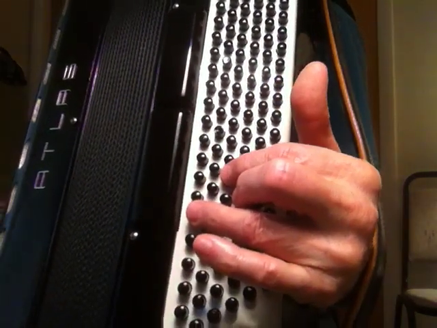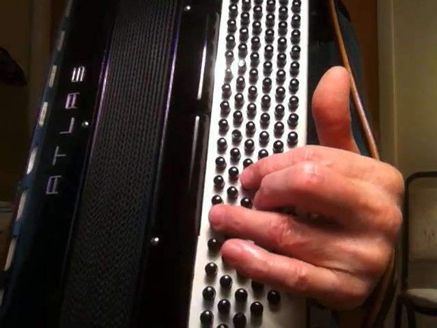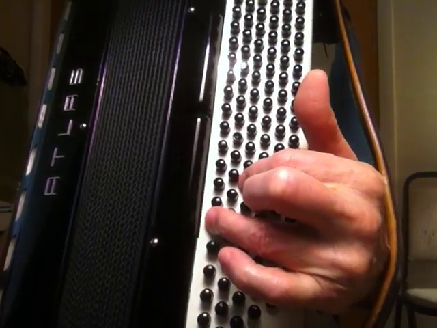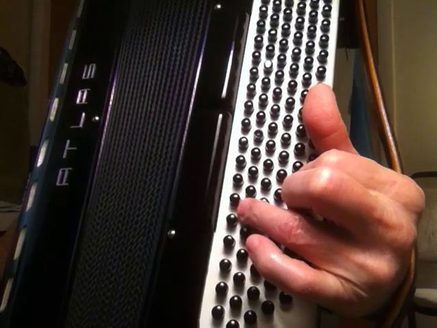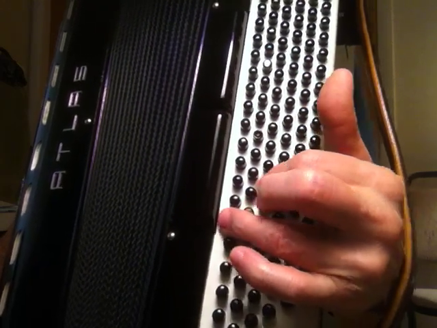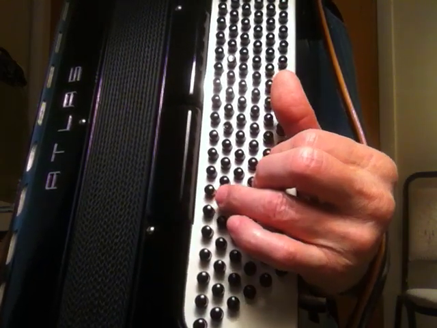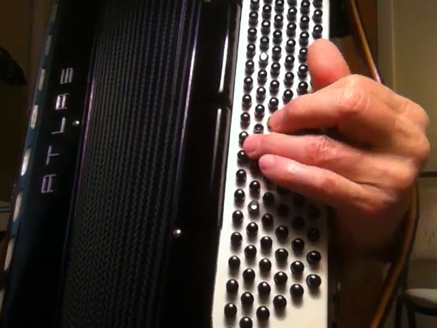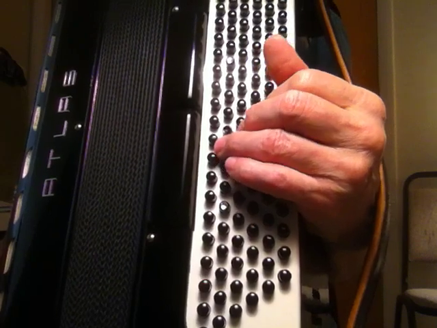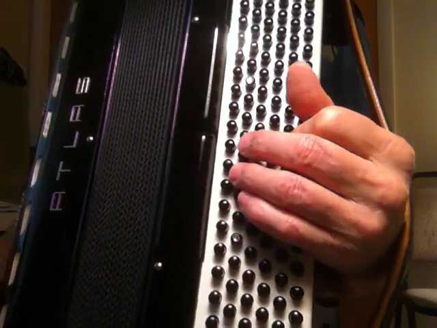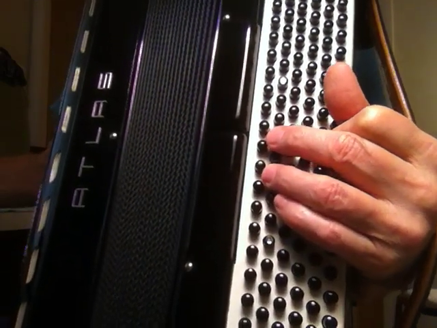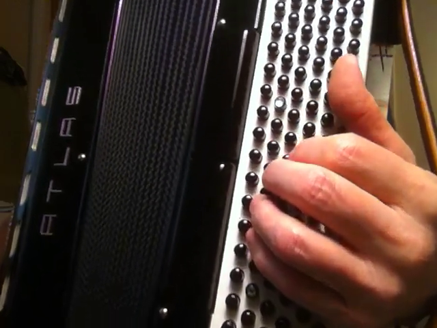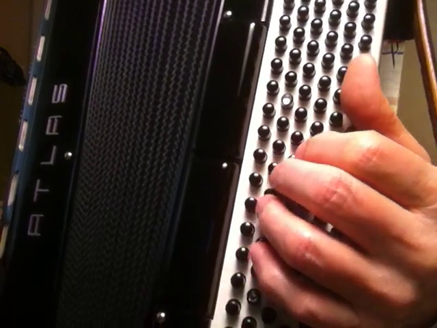Then when you want to move to the A flat dominant 7, it's right here. Look, see? C minor 7, A flat dominant 7. Then you go up to your F dominant 7 and G7. For G7, you can use the G bass and the D diminished 7 chord button with your thumb.